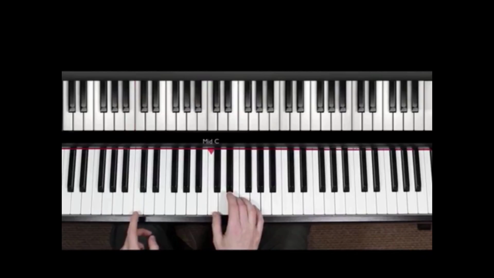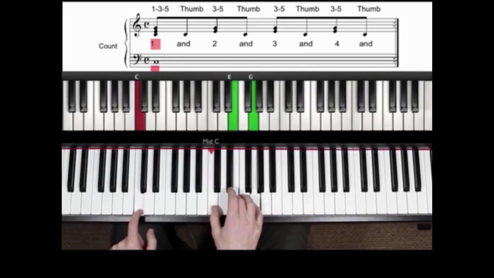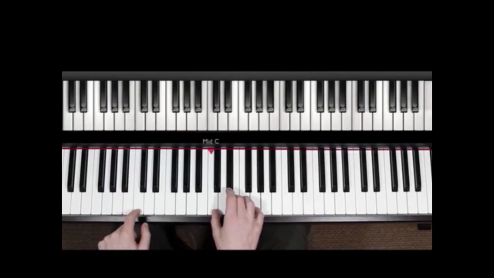So if you look at the next page, you'll see that the 4 beats of the bar are divided into 8 half beats. 1 and 2 and 3 and 4 and. Keep the sustain pedal down throughout the pattern.